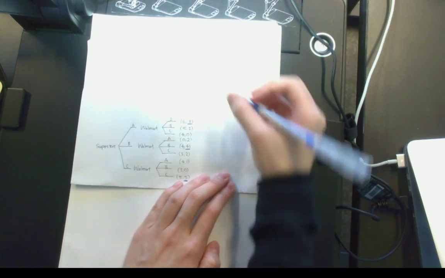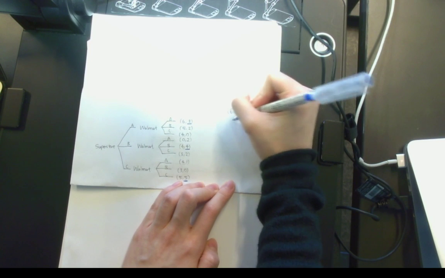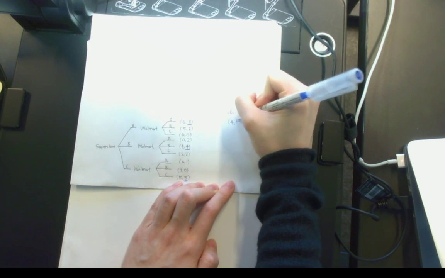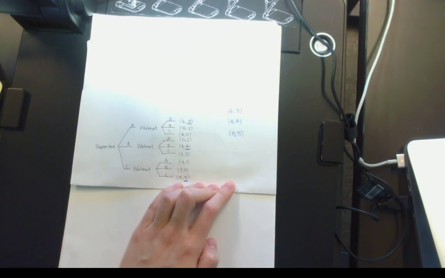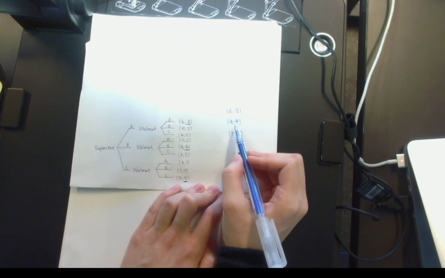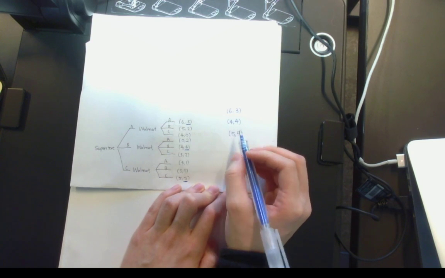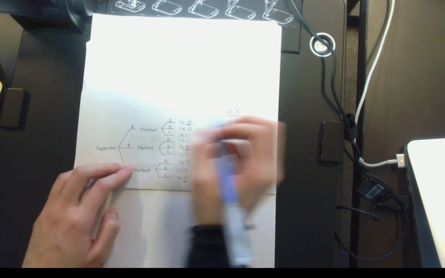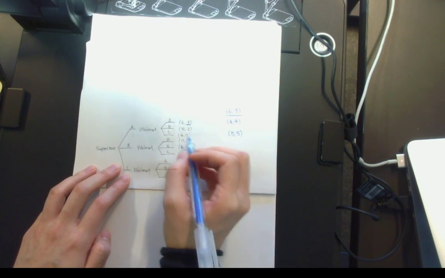And so given these three possible combinations of payoff, Superstore would pick the one combination that maximizes its own profit, and that is plan A. So Superstore and Walmart will be choosing plan A.